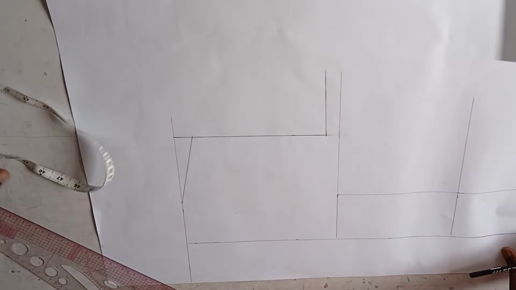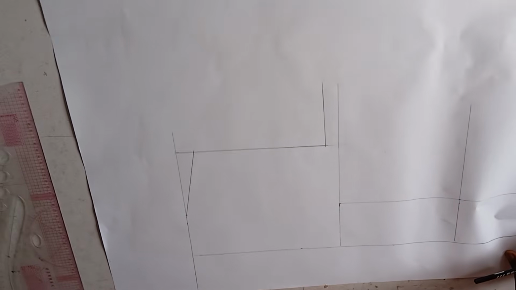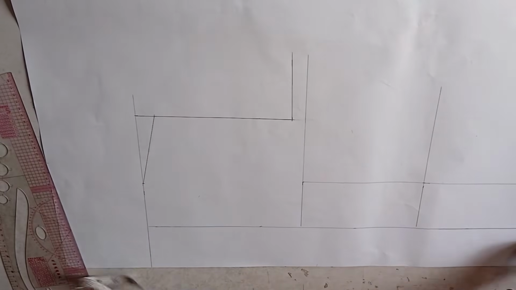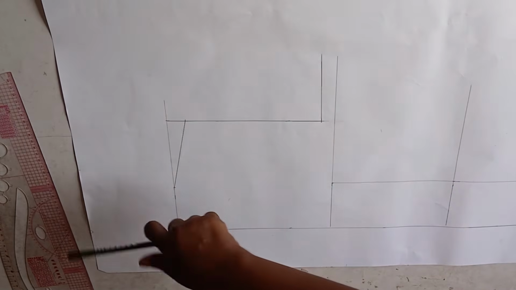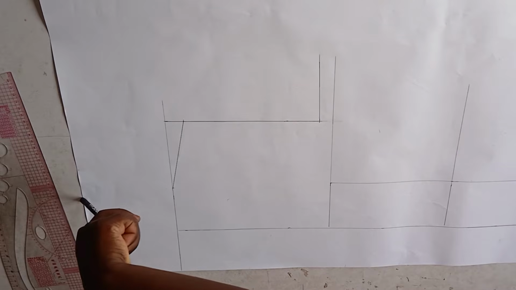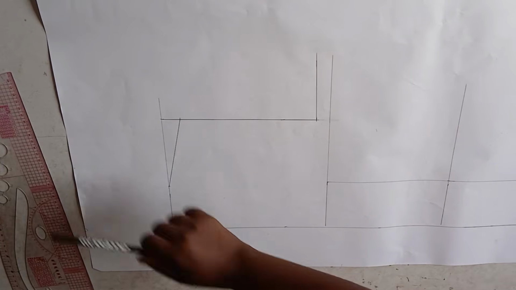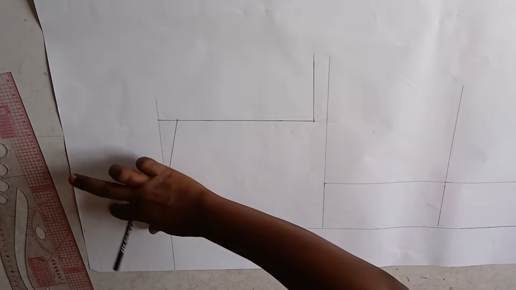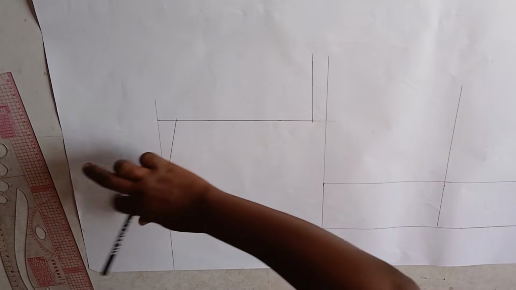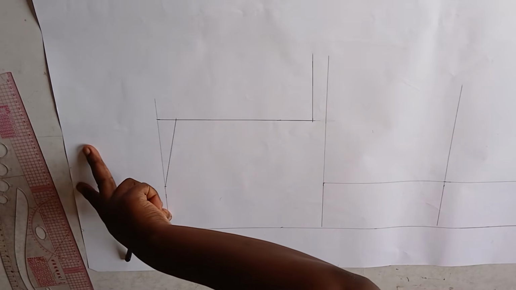Okay, so here also, this is what I'll be using for the front pattern. I've drawn out the outline, so let me quickly run you through the outline. So now, from this border of the pattern paper, I stepped down by 5 inches. So this place is what we'll be using to draft the collar for the blazer.